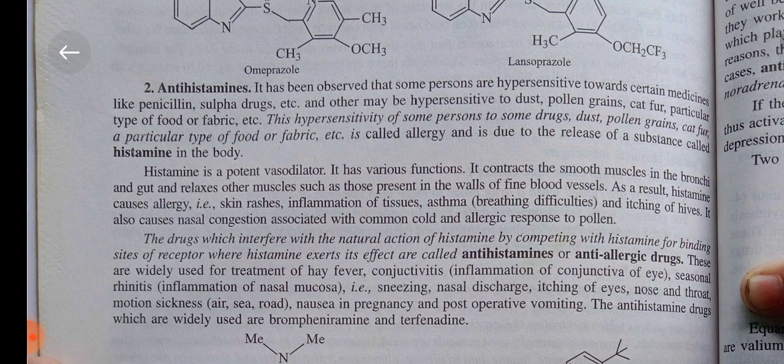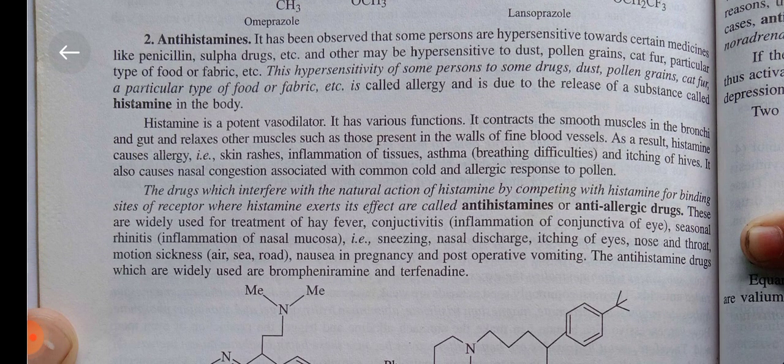Now, antihistamines. It has been observed that some persons are hypersensitive towards certain medicines like penicillin, sulfa drugs, etc. And others may be hypersensitive to dust, pollen grains, cat fur, a particular type of food or fabric. This hypersensitivity is called allergy and is due to the release of a substance called histamine in the body.